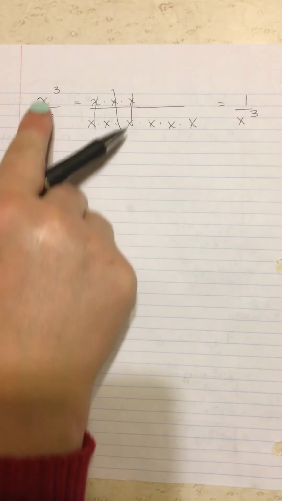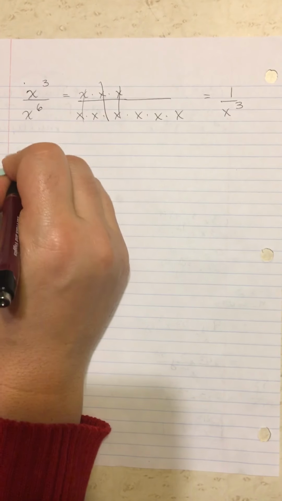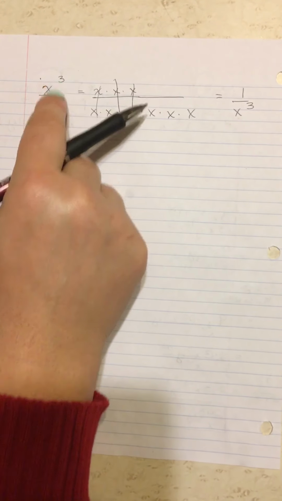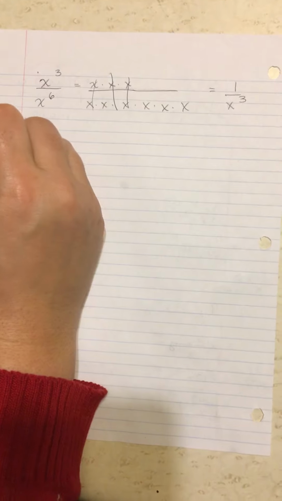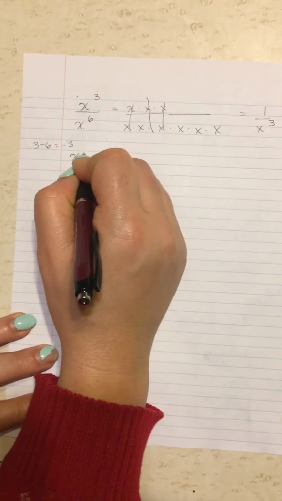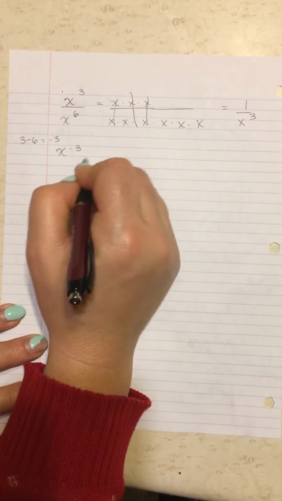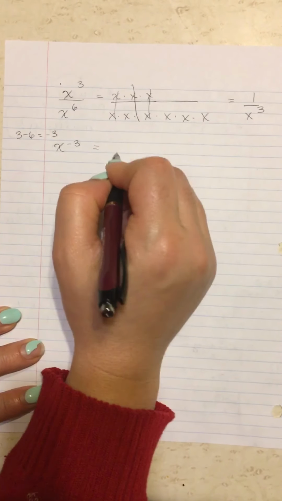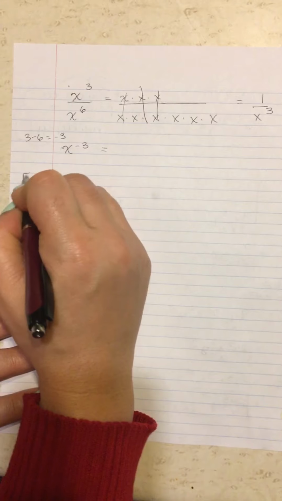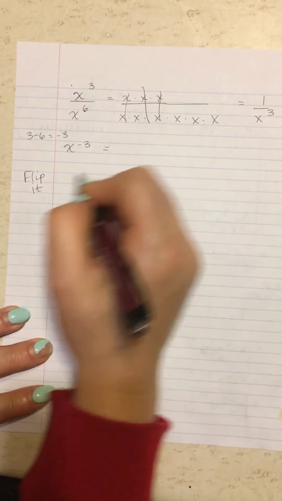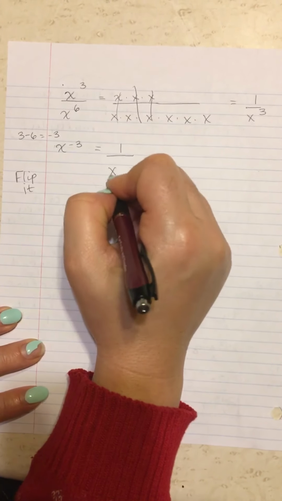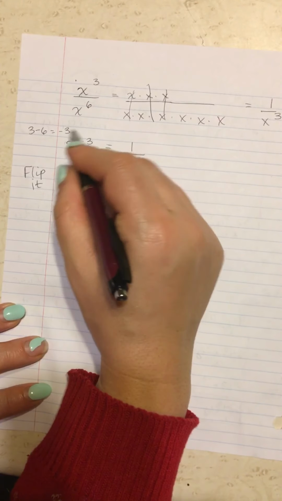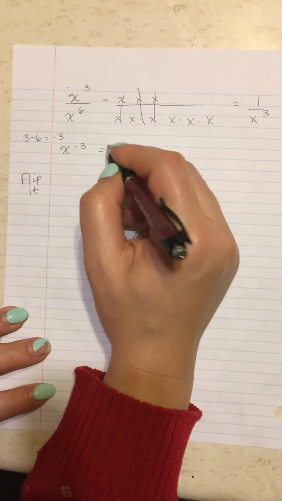But if you were just to solve this by yourself, well, you would know that the x is going to stay the same. And then 3 minus 6 becomes negative 3. Well, remember, x to the negative 3 power can't stay that way. Remember, you flip it, so flip it. All right, and it becomes 1 over x to the 3rd. Always flip your exponents if they're negative, okay?